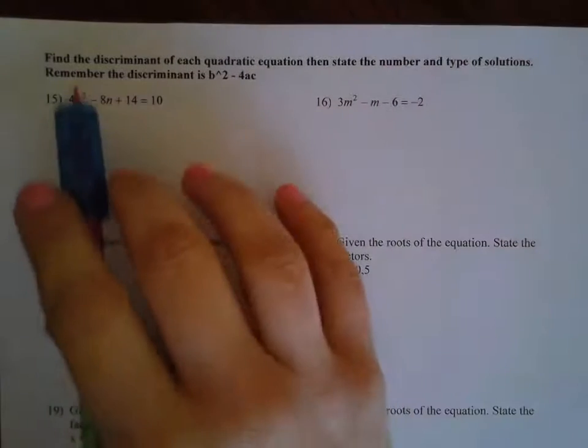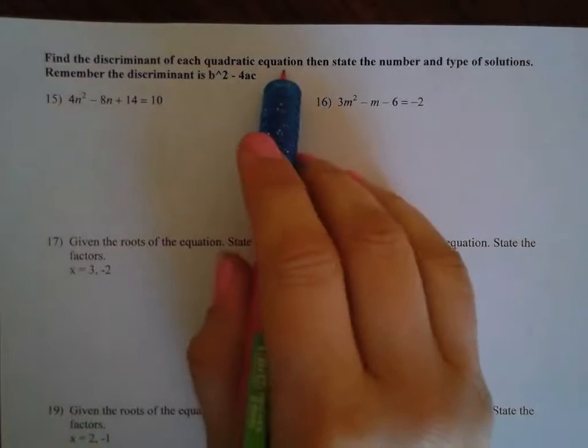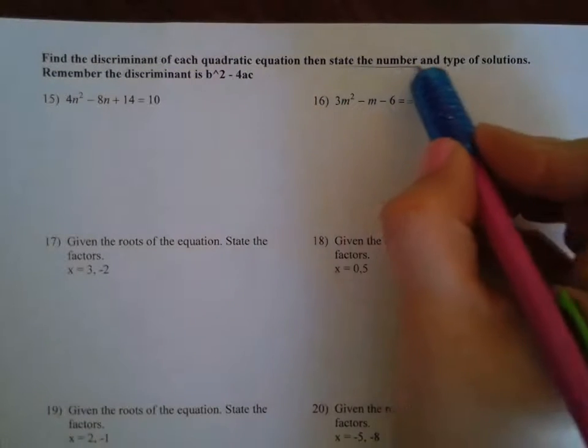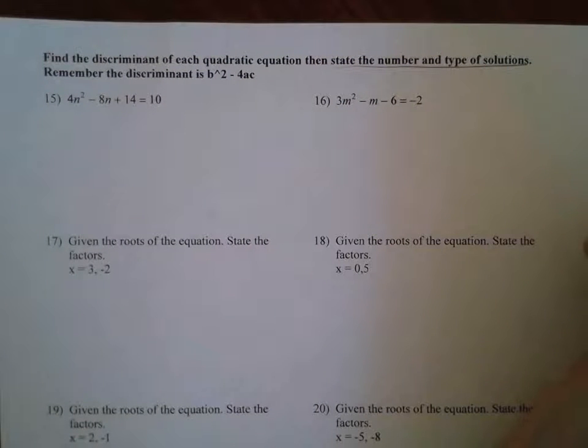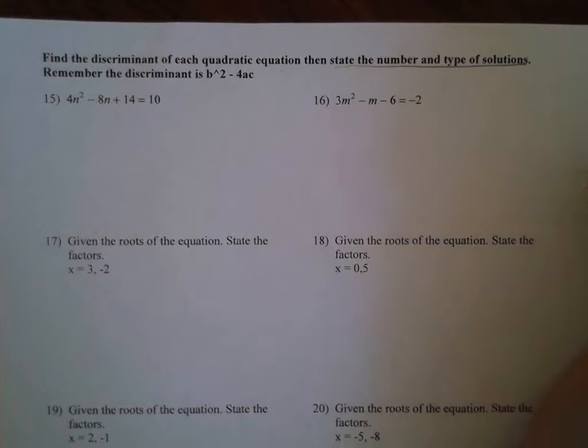We are finding the discriminant of each quadratic equation, and then we're going to state the number and type of solutions. If you look back at your discriminant notes, up at the top of those quadratic formula notes, it talks about the discriminant, and it tells you how that number is going to give you some insight as to what kind of answers you're going to have, what type of solutions we're going to get.